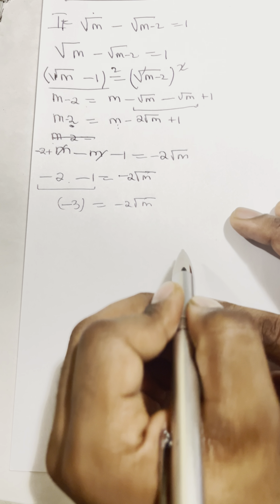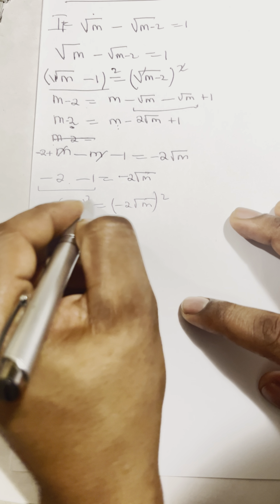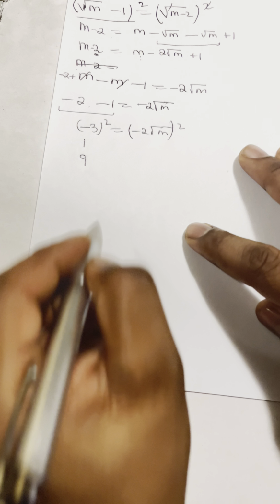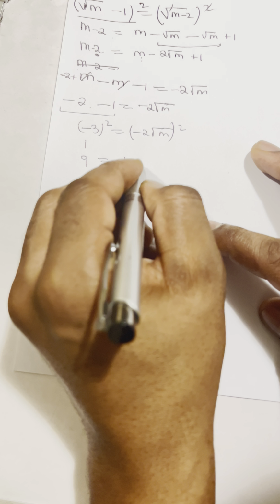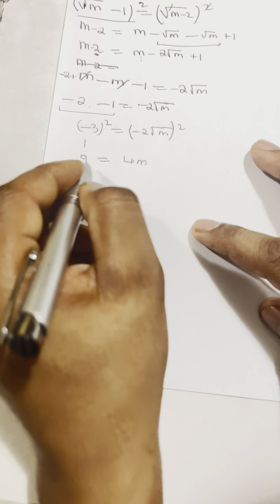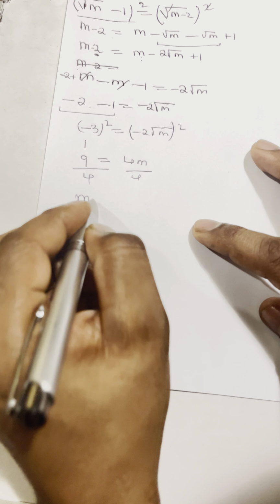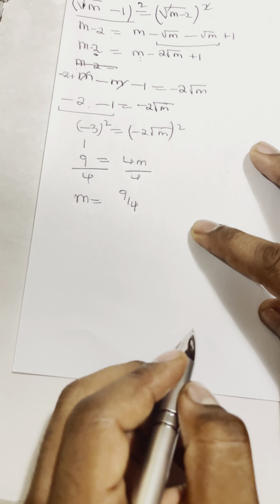So how do we deal with this? We square both sides. This gives us 9 is equal to 4m. We divide by 4 on both sides. m is equal to 9 over 4.